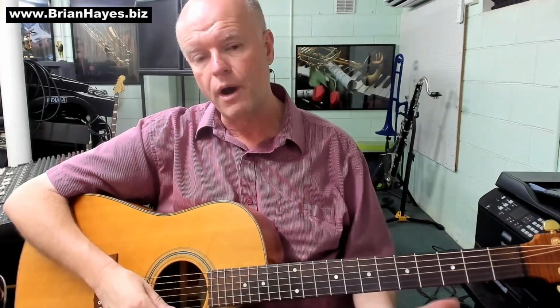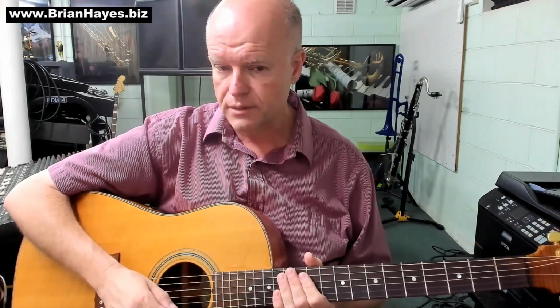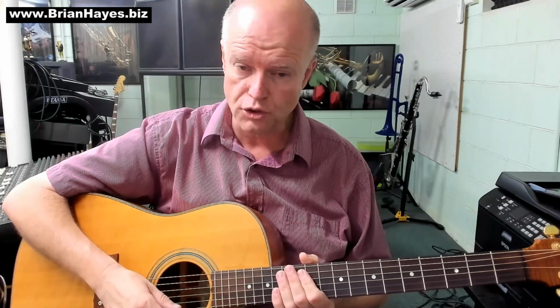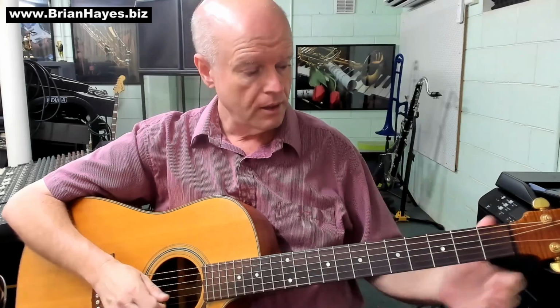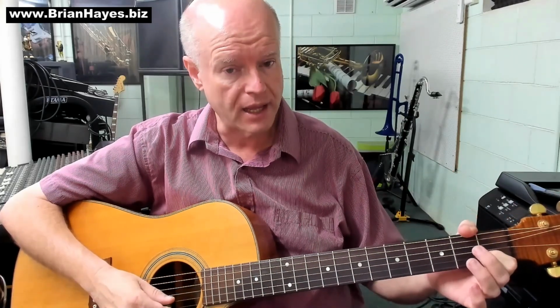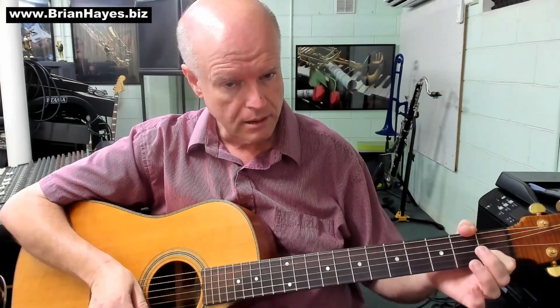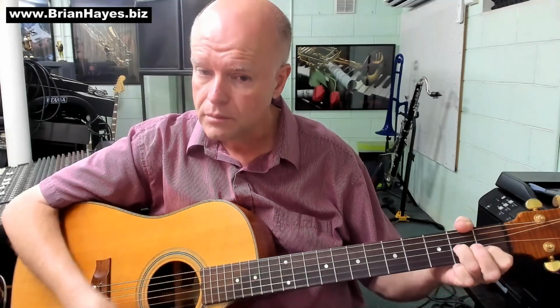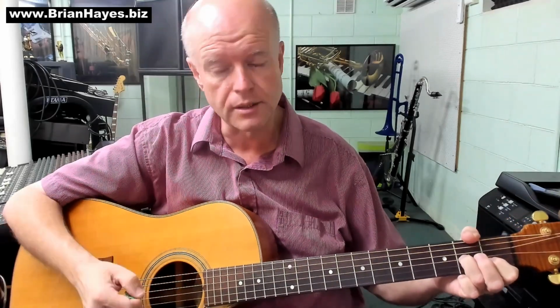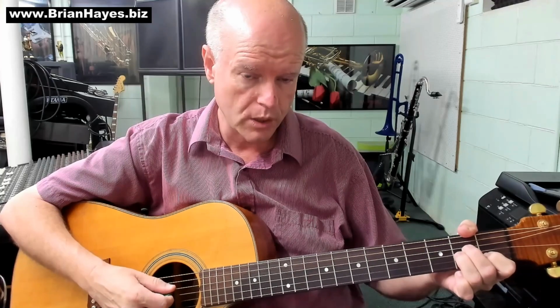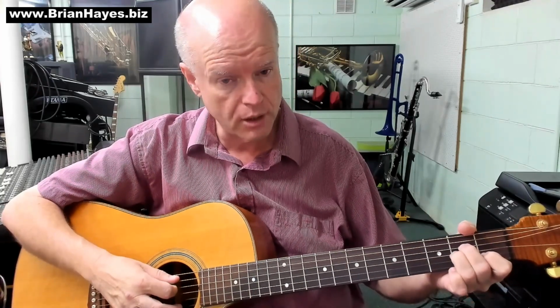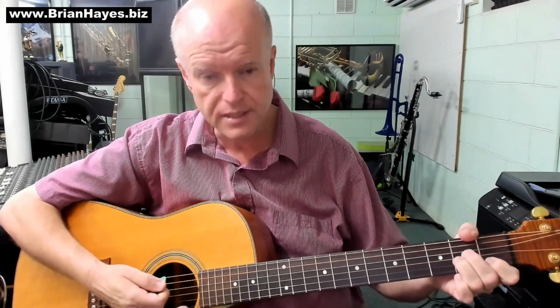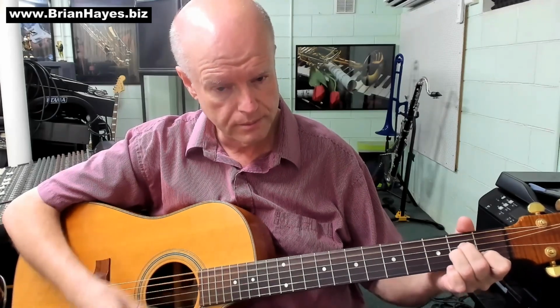So first of all, what is a chord? A chord is defined as 3 or more notes struck simultaneously. So this is a single note. This is 2 notes played together in harmony, but this is a chord. 3 notes struck at the same time. Now this is also a chord. That's a 4-note chord. This is a 5-note chord, and this is a 6-note chord.